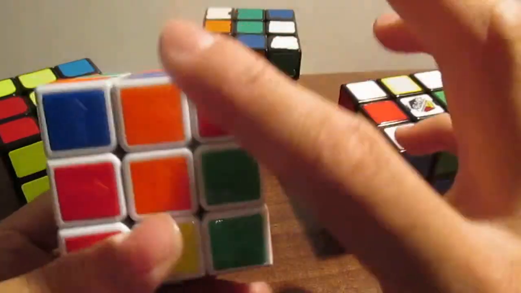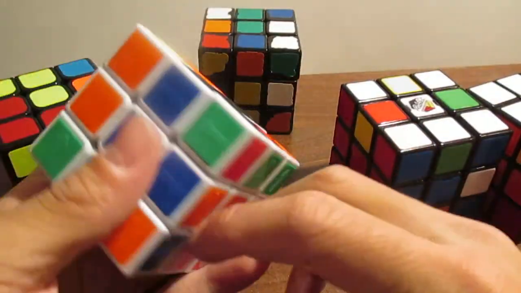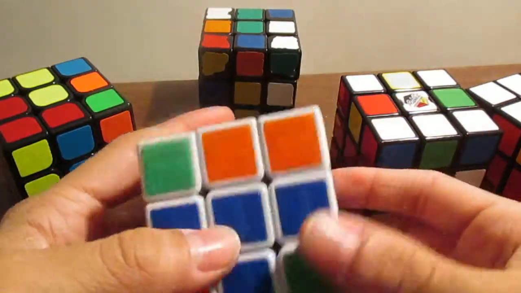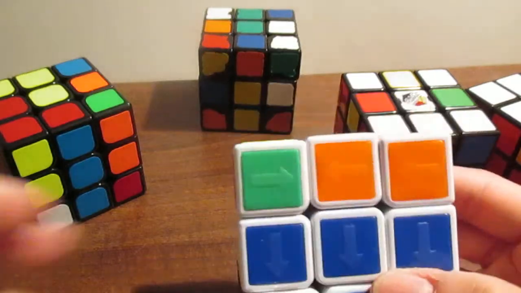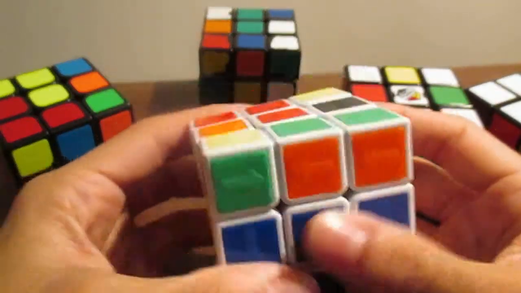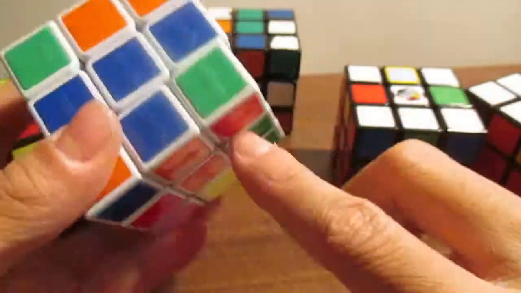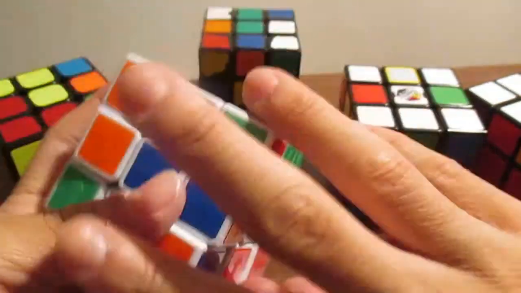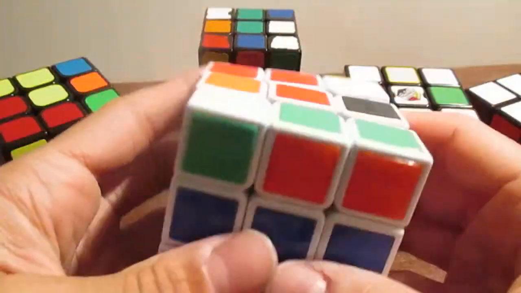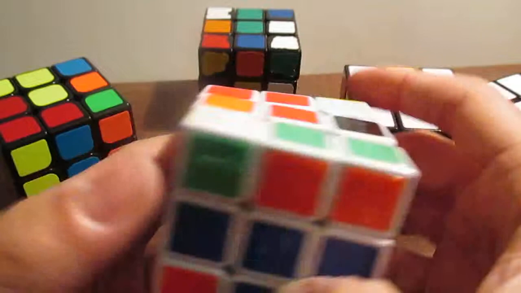So either you build a full layer, either the first layer directly, like one of my own methods, MLPP, where you just orient the faces, then solve this layer, then on the last, then PBL.